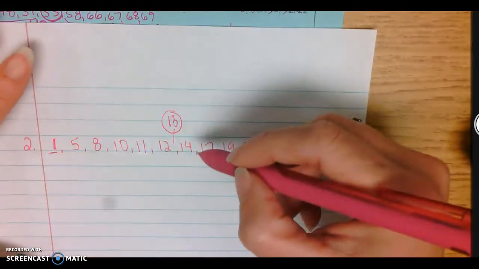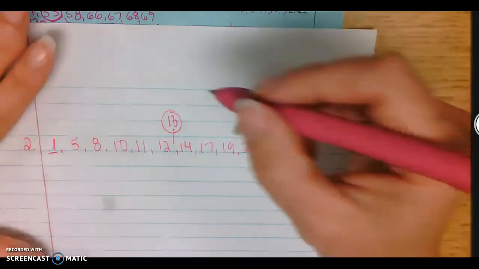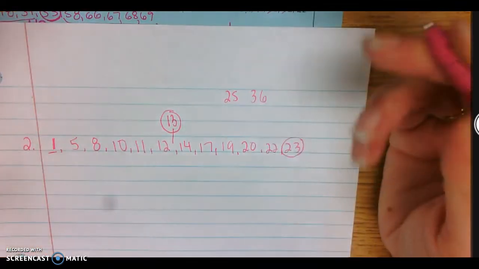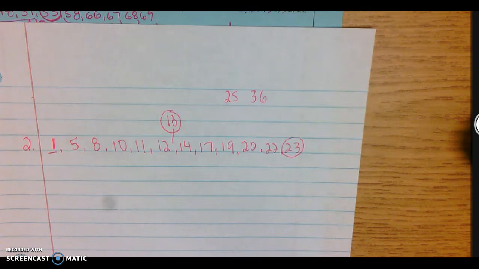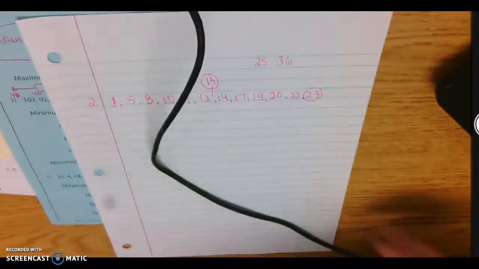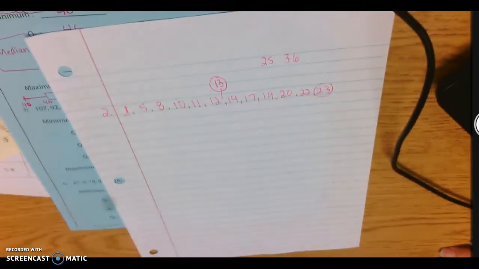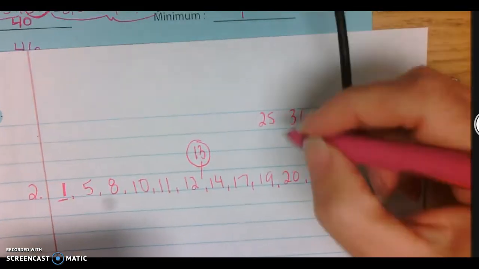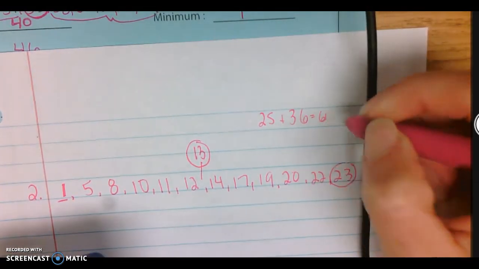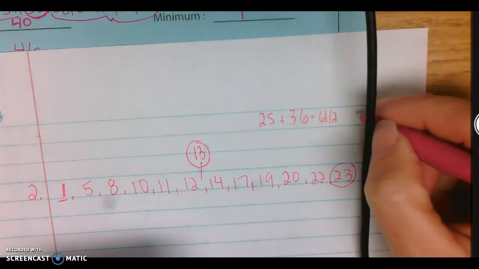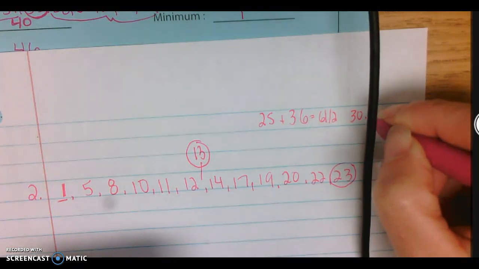If I had bigger numbers that weren't as easy, like 12 and 14, if I had numbers like 25 and 36, I don't really know what's in the middle of those. So what I would do on my calculator is add together 25 and 36, which would be 61. And then I would divide that by 2, and that would take me to the middle of those two numbers, which would be 30.5.